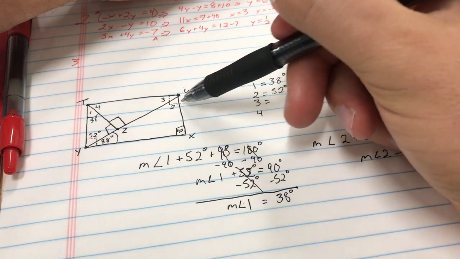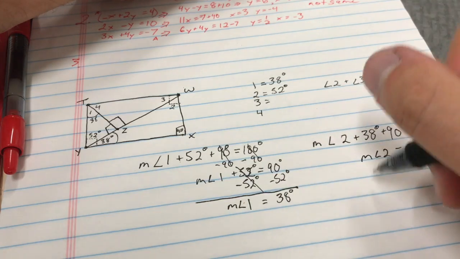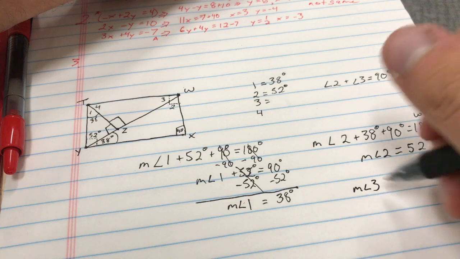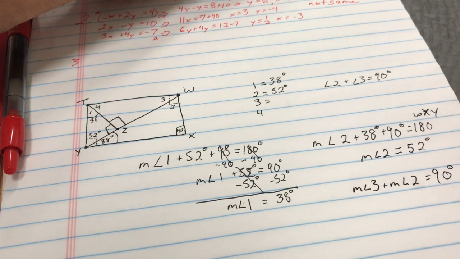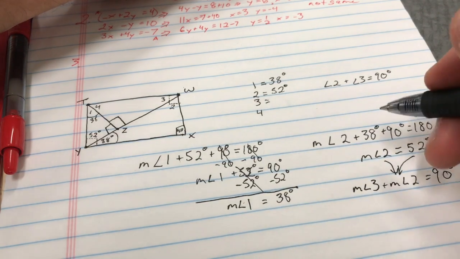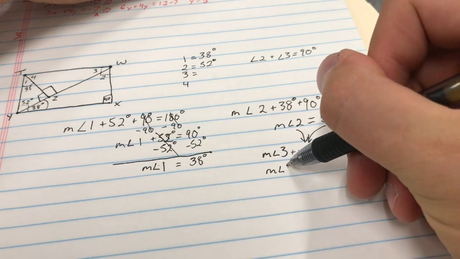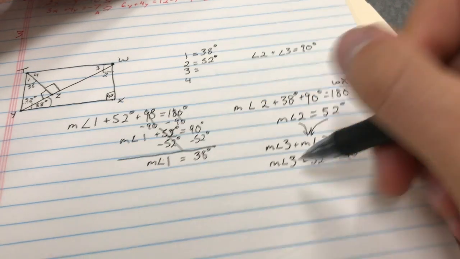All right, we already knew that this was 90, so if we have 52, we know the other one's going to be 38. So we can say the measure of angle 3, we already said this up here, plus the measure of angle 2 equals 90. We just found out angle 2, so we can substitute 52 into there. So now I have the measure of angle 3 plus 52 degrees equals 90 degrees.